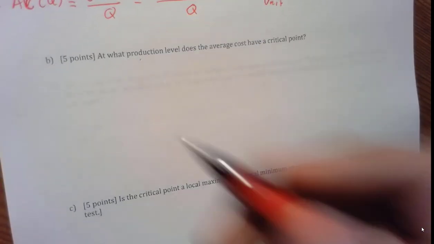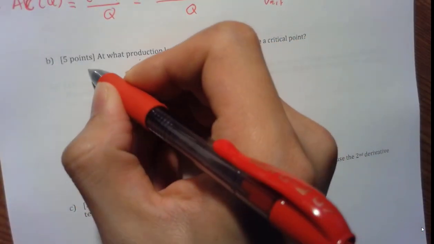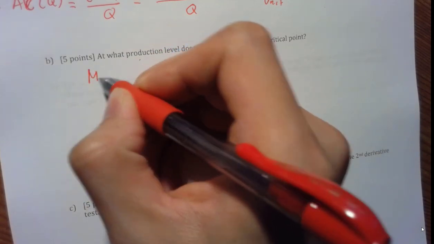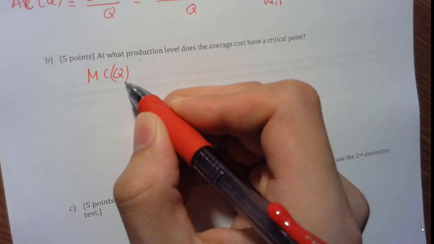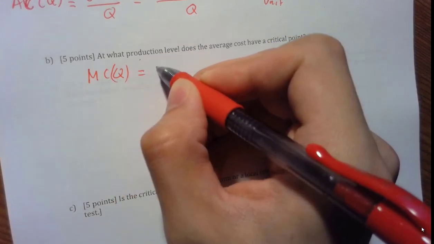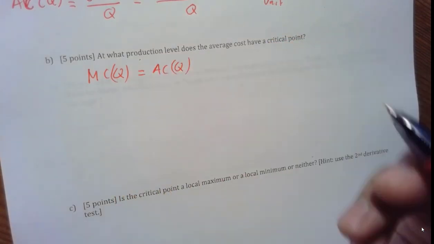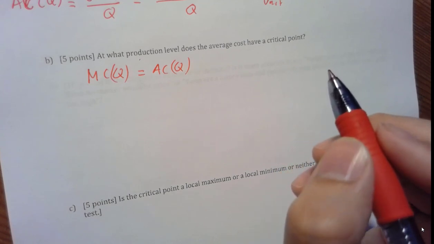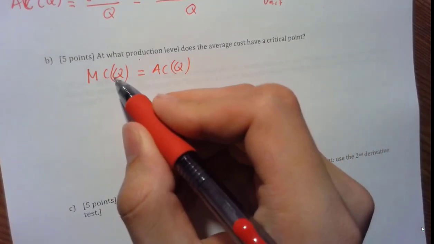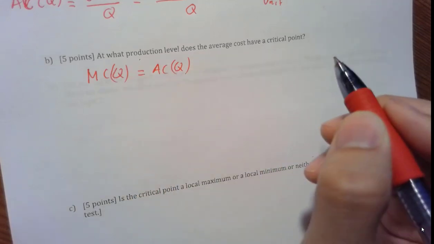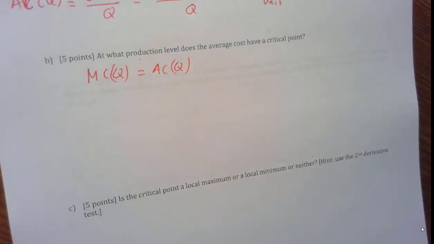We remember from the lecture that the marginal cost MC of Q equals the average cost. When the average cost is equal to the marginal cost, at this point we have the critical point for the average cost.